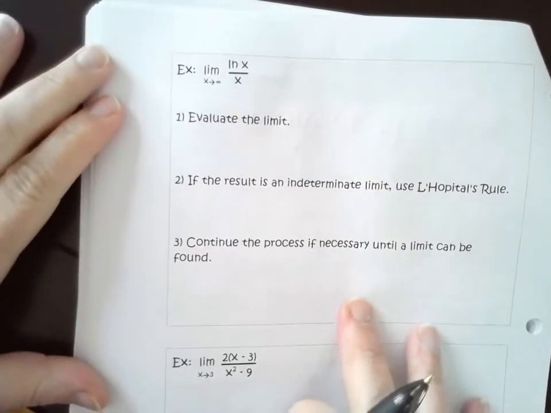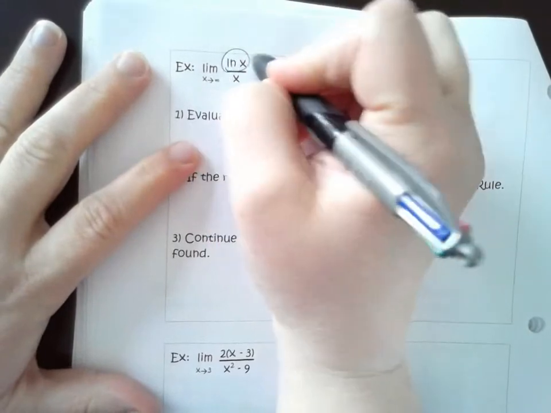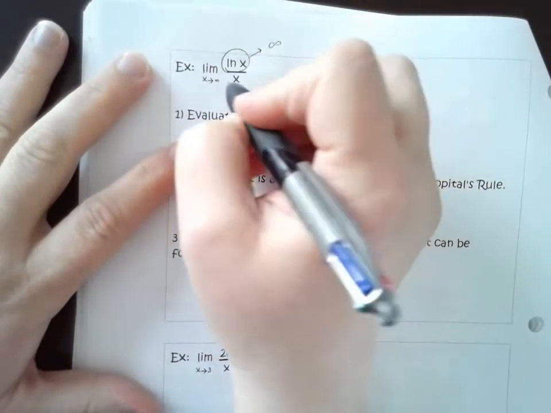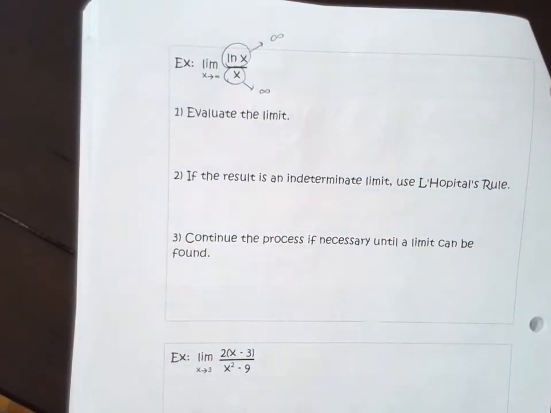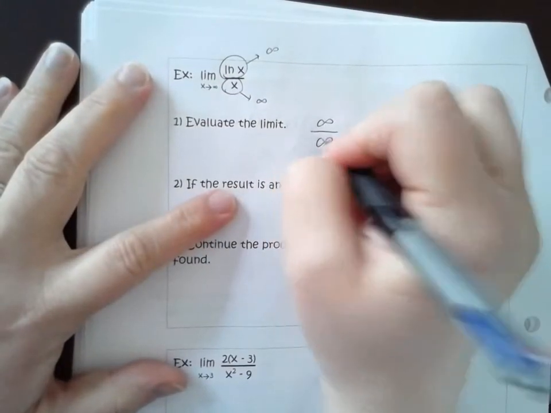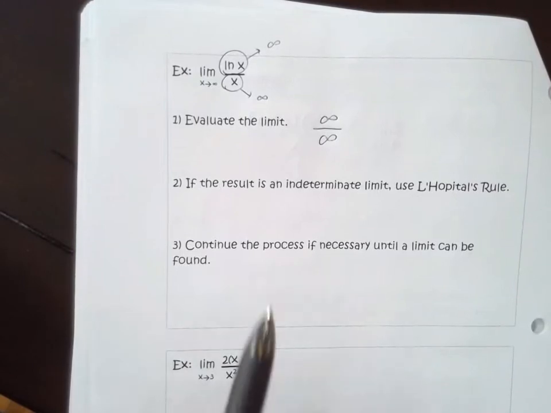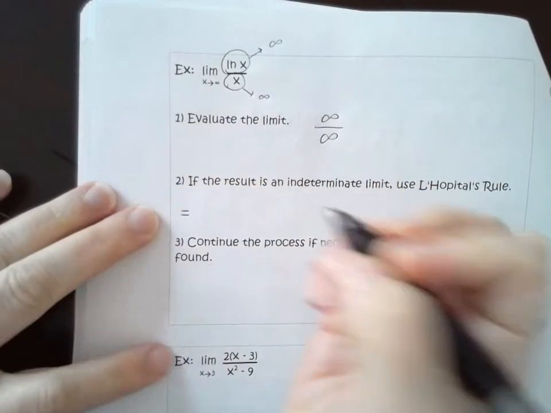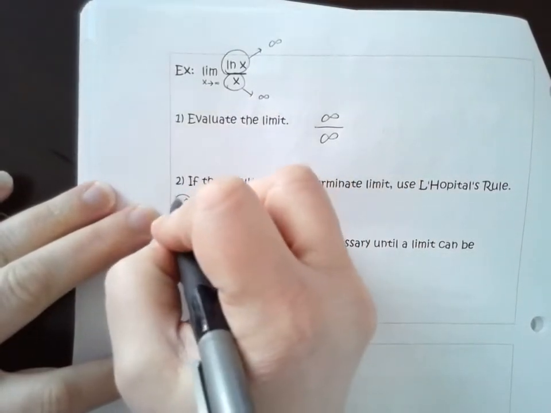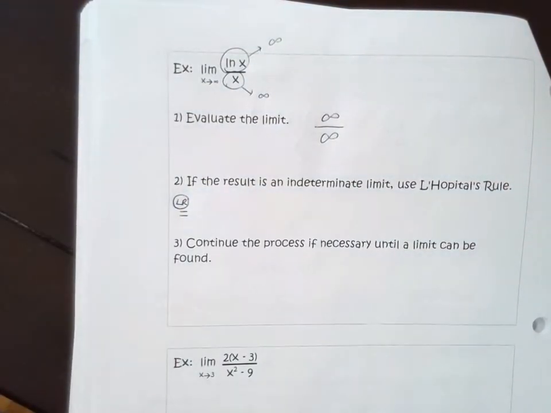So here's an example. If I plug in infinity, then my numerator is going to be approaching infinity. And if I plug in infinity down here, I get infinity. Infinity over infinity is not 1. They are different infinities. So my limit is infinity over infinity. If the result is an indeterminate limit, which it is, we're going to use L'Hopital's rule, which says that it should be equivalent. And you're going to see me write LR to show that I actually use L'Hopital's rule. Some people write L, but usually somebody will write something on that equal sign as an indication that you're doing L'Hopital's rule.